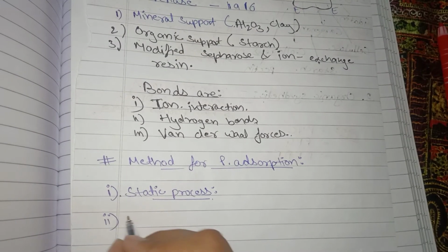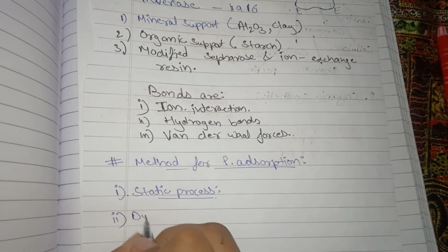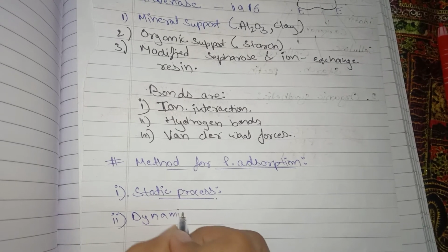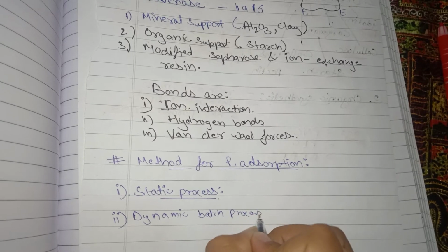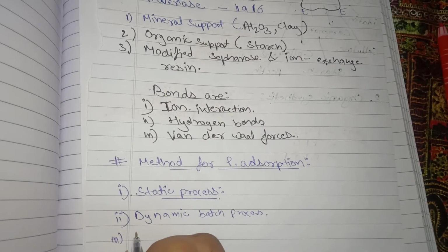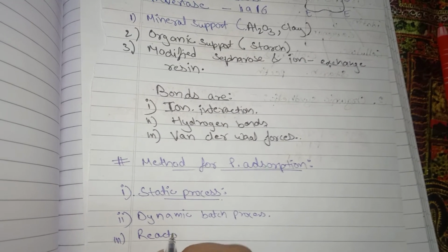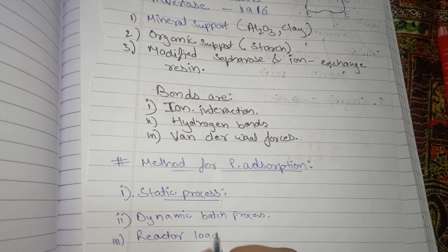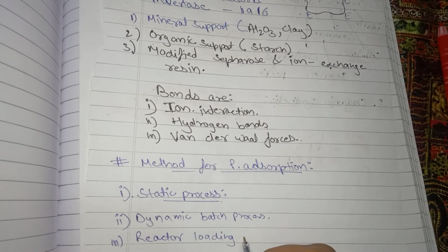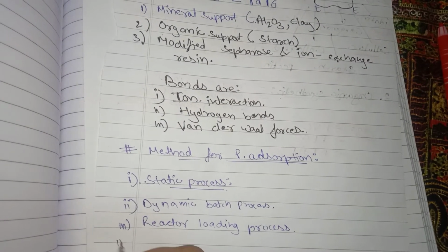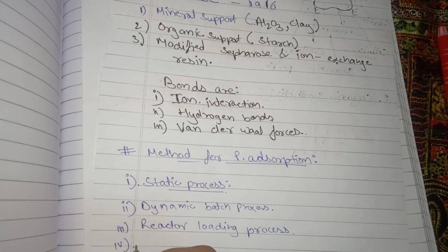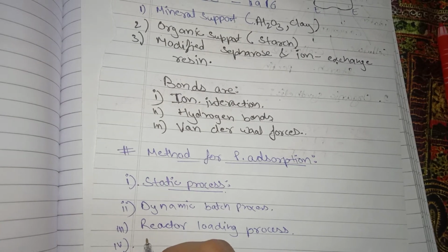First one is static process, second is dynamic batch process, third one is reactor loading process, and the fourth one is electrode position process.